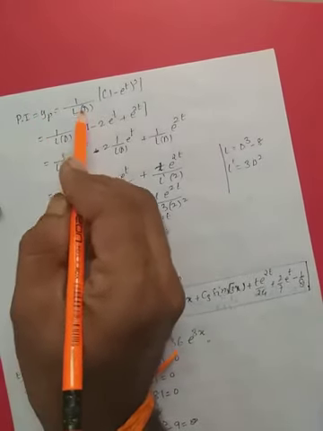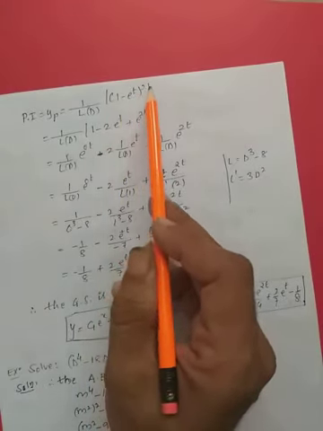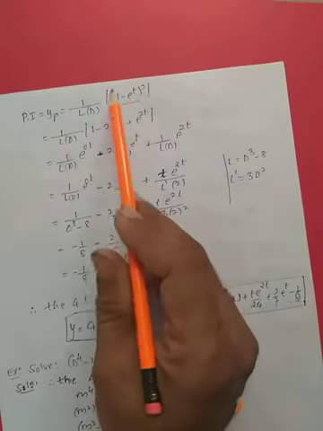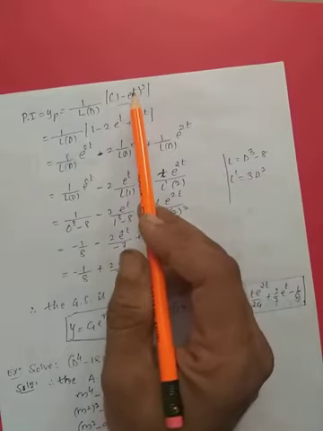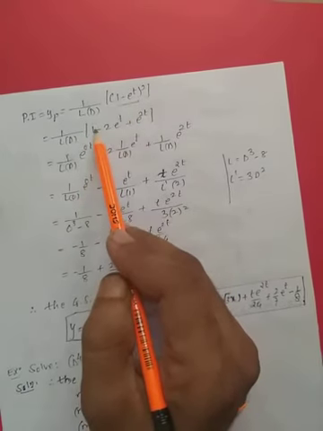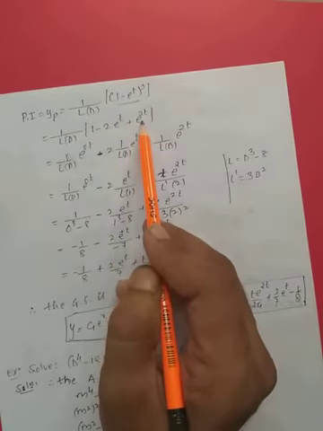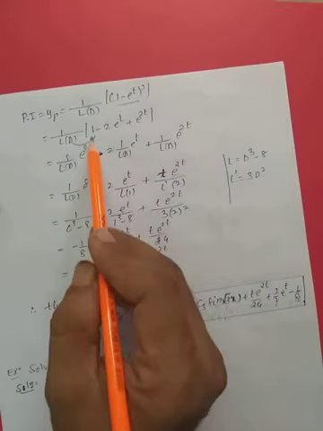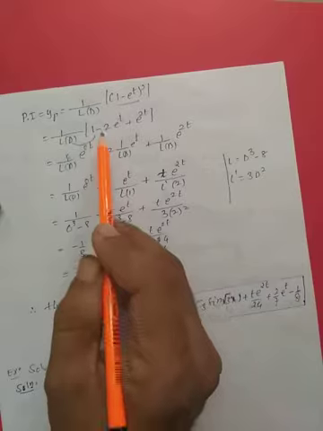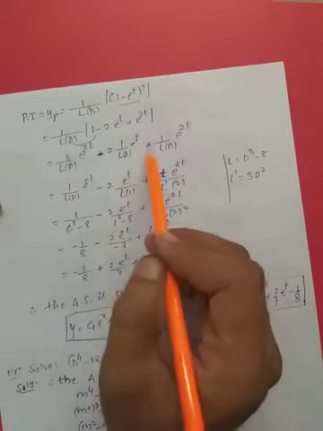Then next, to find yp, yp is equal to 1 divided by L(D) of 1 minus e to the power t, whole square. It is not in the standard form, so using the a minus b whole square formula you have to expand it: 1 square minus 2 e to the power t plus e to the power 2t. Now operating this separately, this 1 can be written as e to the power 0t, 1 divided by L(D) of e to the power 0t, then minus 2 as a constant term, 1 divided by L(D) of e to the power t, plus 1 divided by L(D) of e to the power 2t.